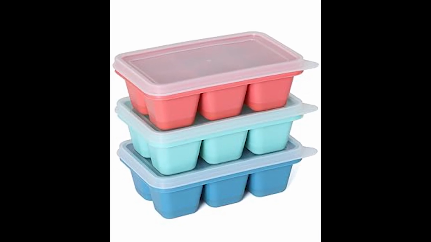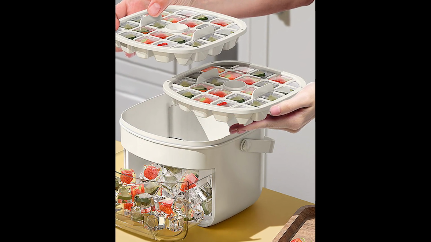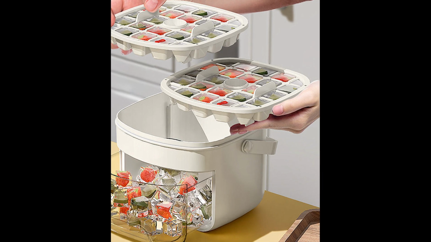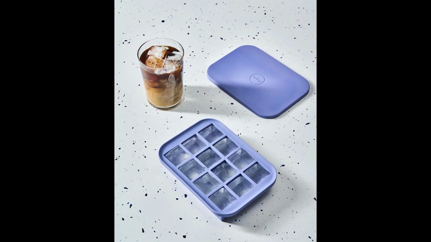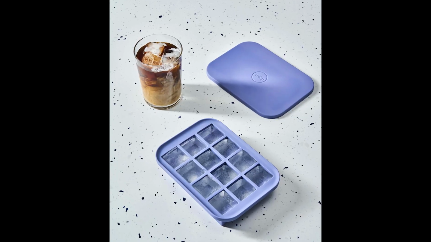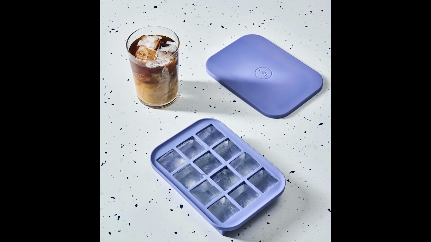Neither design attempts to accelerate freezing. The tray accepts time as non-negotiable. This acceptance teaches patience indirectly. You cannot rush water into becoming ice. You can only prepare the container and wait. The tray transforms waiting from uncertainty into expectation. You know approximately how long it will take. You know what you will receive.